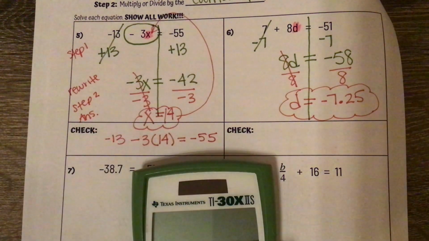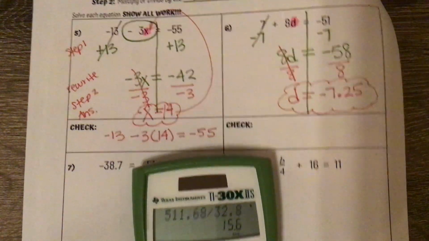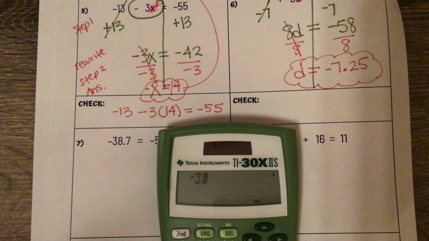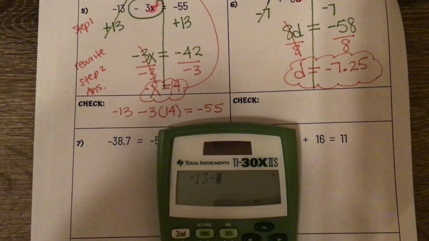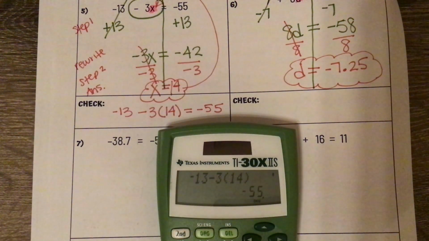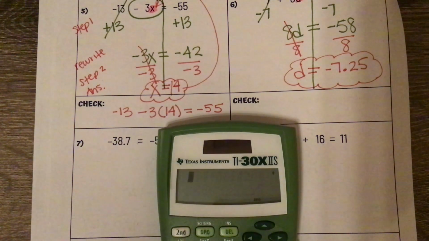So I would check that into my calculator, and if I have a scientific one, I can do it all at once. So negative 13 minus 3 times 14, what does that equal? Whoops, I wrote that wrong. See, negative 13 minus 3 times 14 is negative 55. Perfect example why you should double check work.